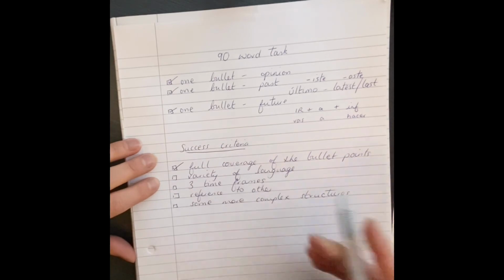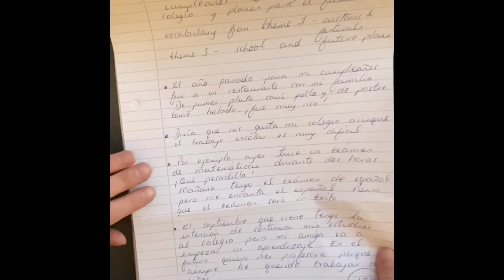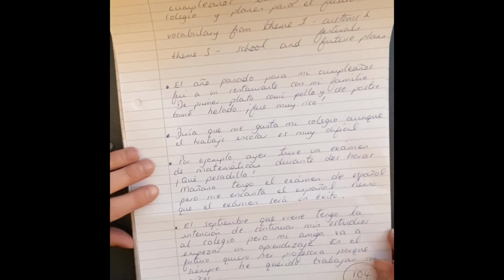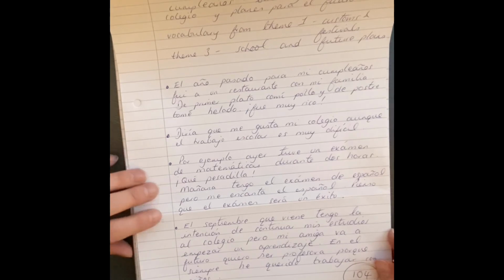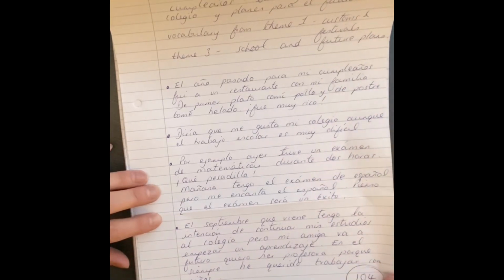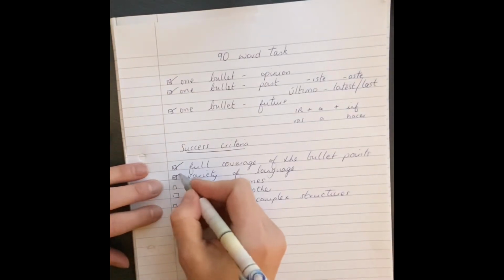Have I used a variety of language? So I'm checking to see that there's no repetition, that I haven't used the same opinion phrases twice, that I haven't used the same adjectives twice, that I haven't used the same vocabulary twice. And I'm happy that there is a good range of vocabulary here. So I'm going to tick that off.